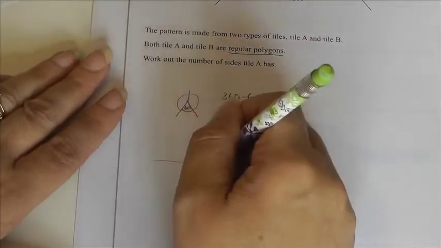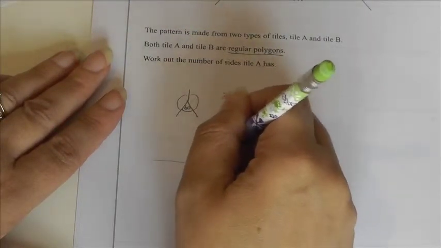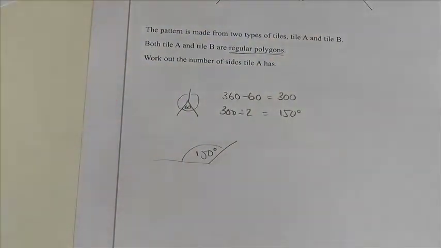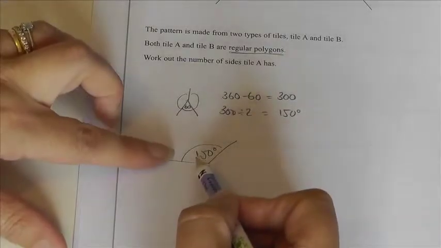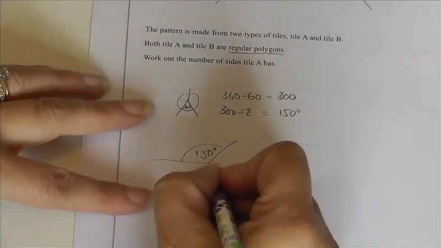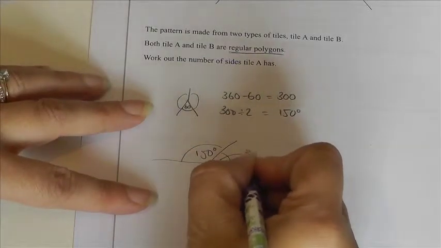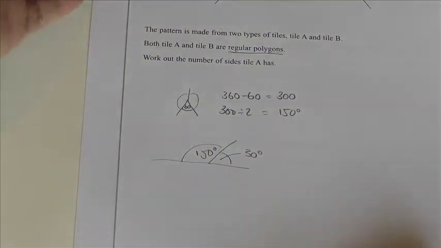So let's just draw that. Now, the easiest way to deal with polygons is always to use their exterior angles, because they all share a common fact, that the exterior angle is always 360 divided by the number of sides, and that the exterior and interior angle always adds up to 180. So if this interior angle measures 150, I know that the exterior angle measures 30 degrees.